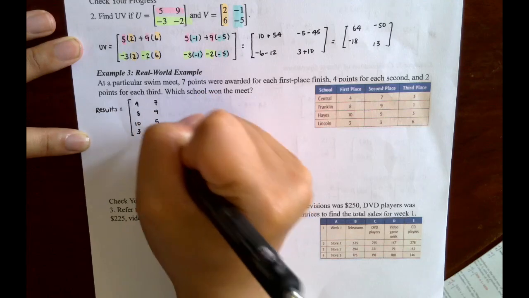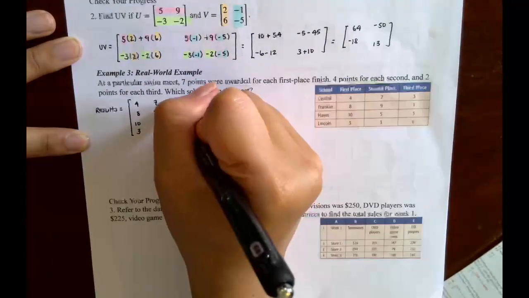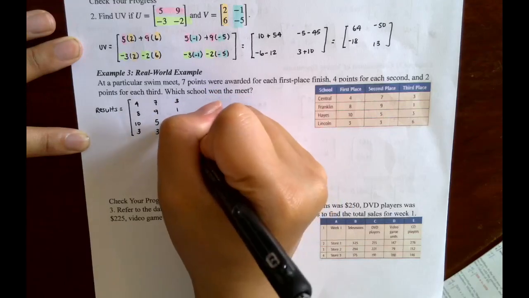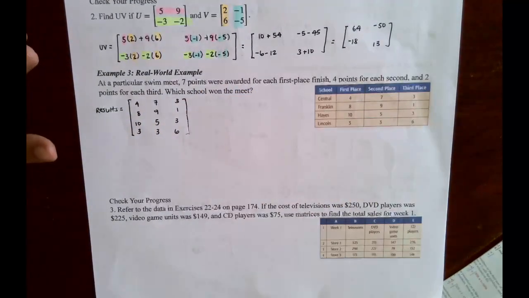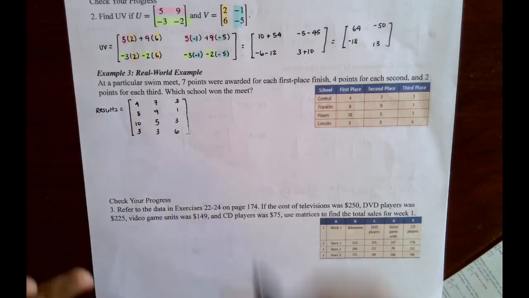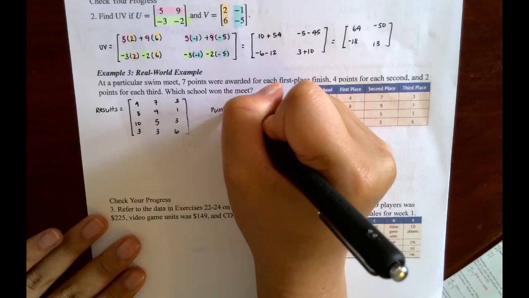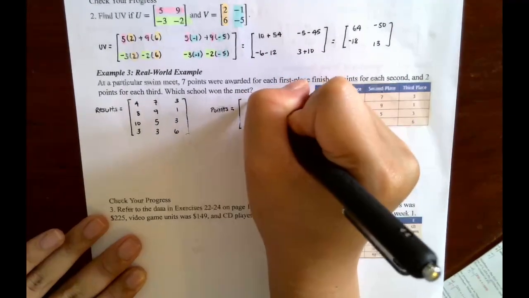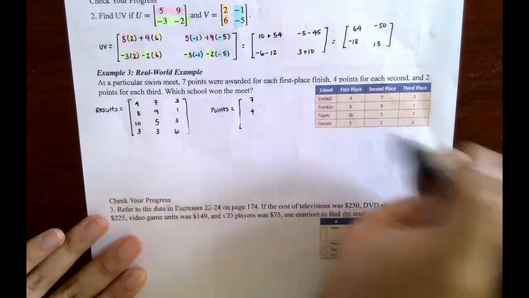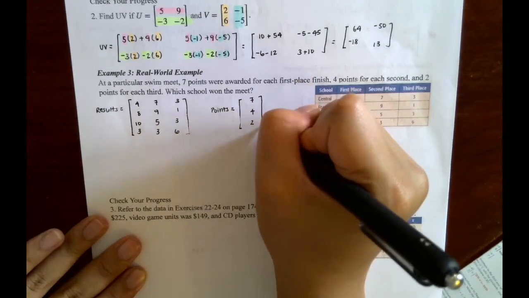And 3, 3, 6. Okay. Then we're going to do our points. And so we want 7 points for first, 4 points for second, and 2 points for third.